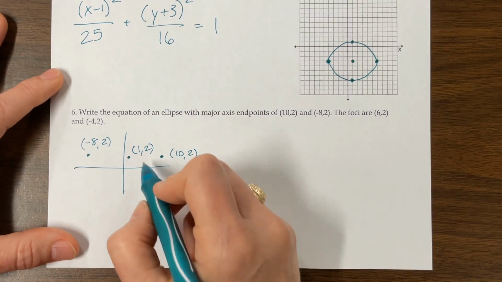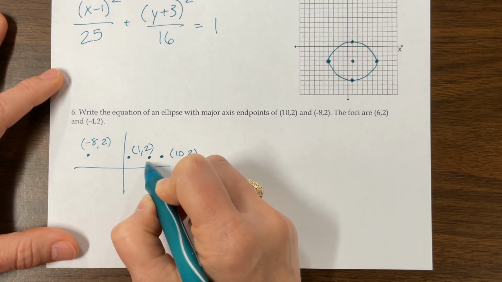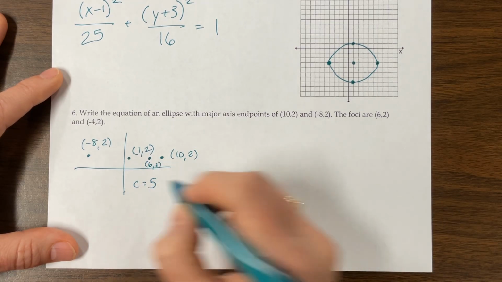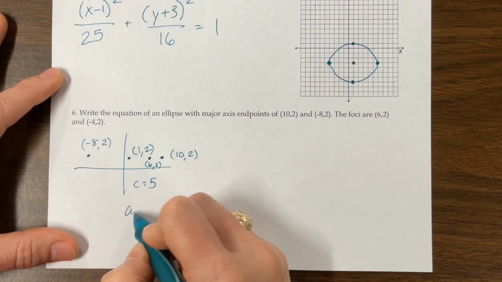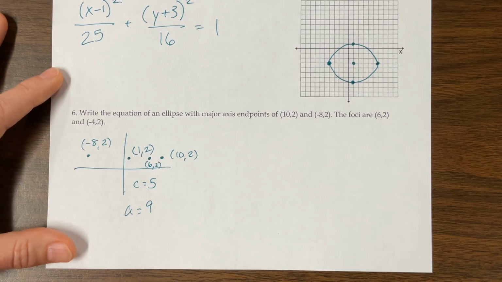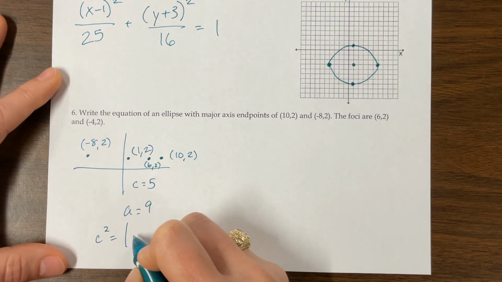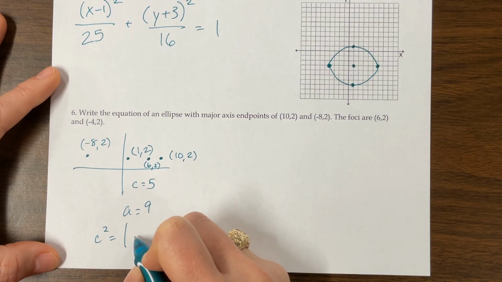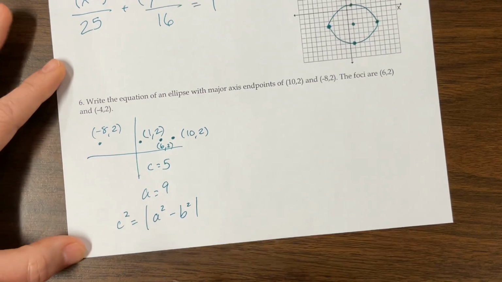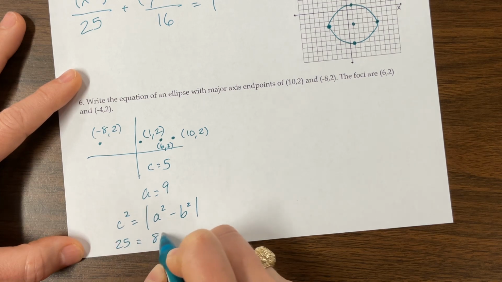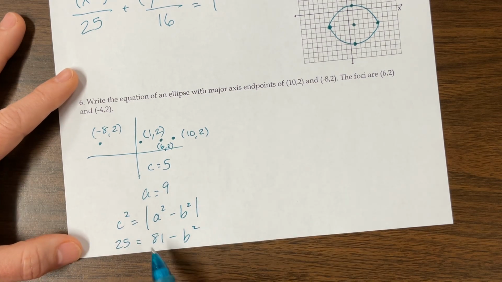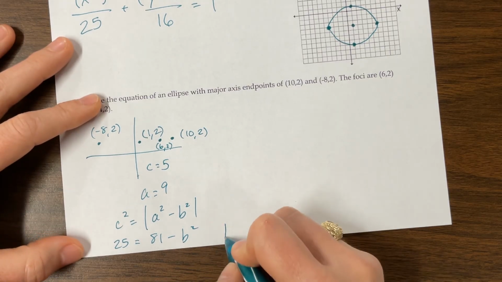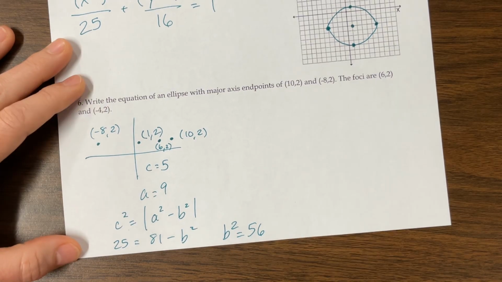And the foci are at 6, 2. So this C distance here is 5. Okay, so our A value is 9, and our C value is 5. So I know that C squared is equal to, actually, the A squared is going to be bigger, so A squared minus B squared. So I know that 25 is going to equal 81 minus B squared. If I subtract 25, it would be 50 to get to 75, so 56. My B squared is equal to 56.